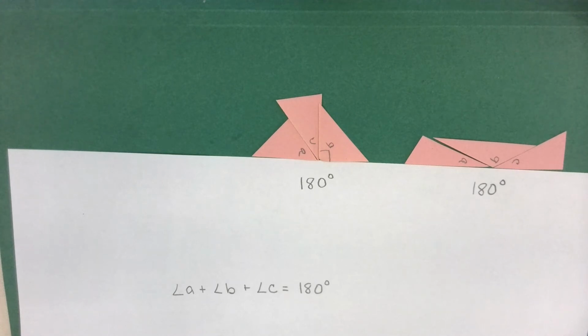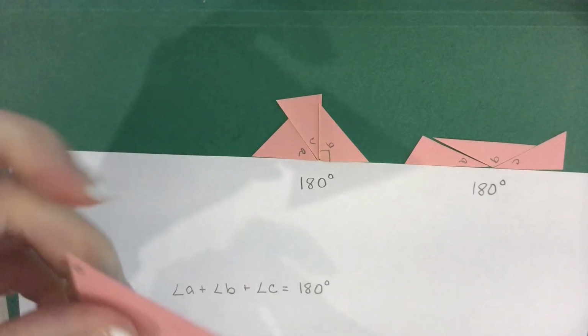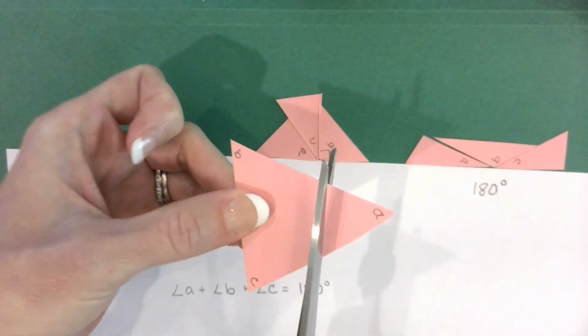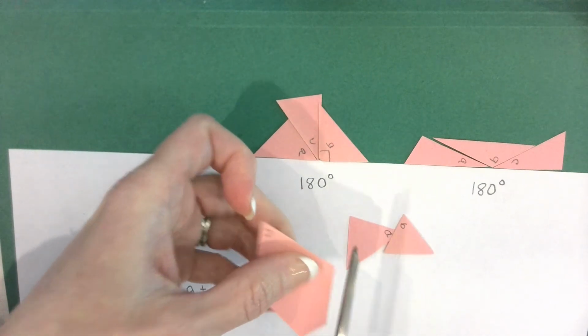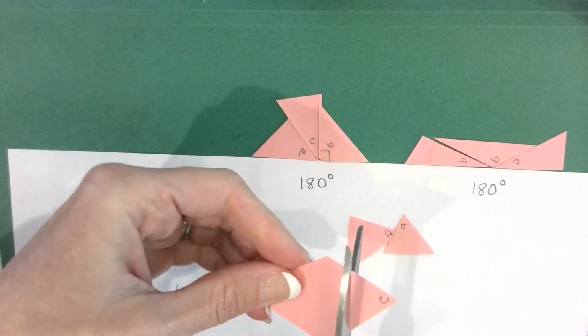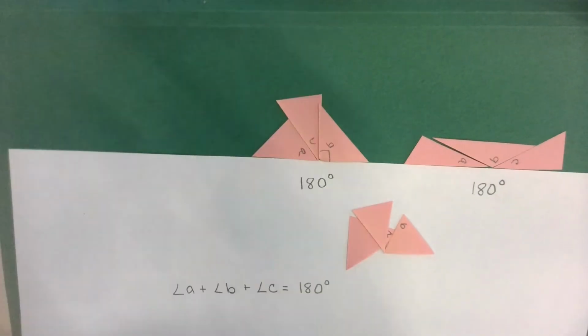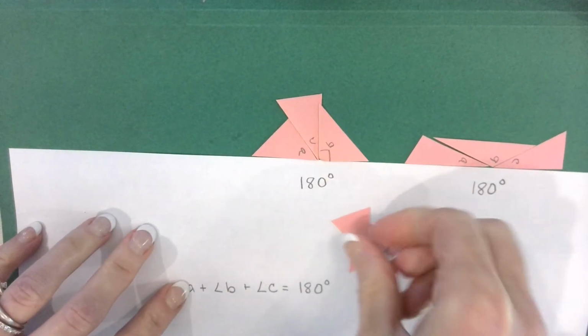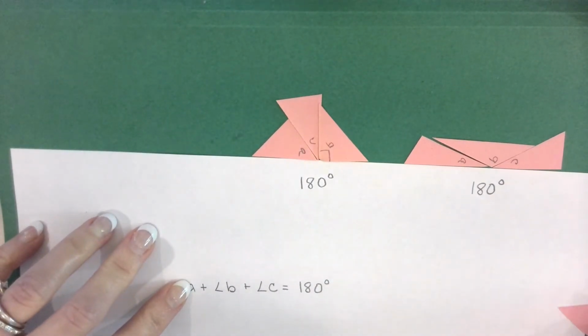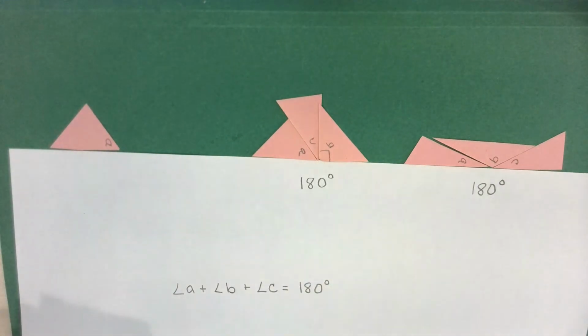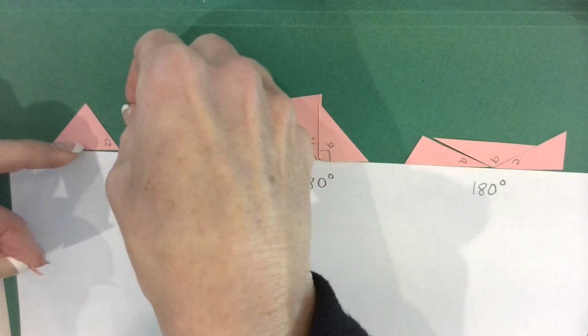Okay, last one. Let's see if the same thing applies with an acute triangle. So I've got my acute triangle. I'm cutting it into just the angles. And again, trying to show that these three angles come together to be three angles on a line.